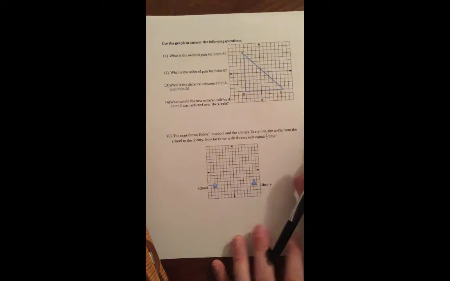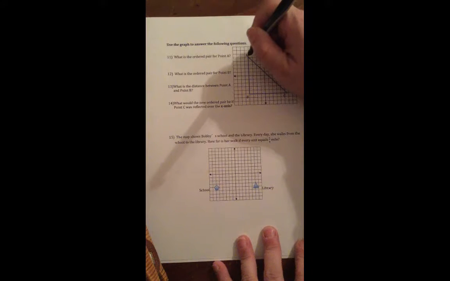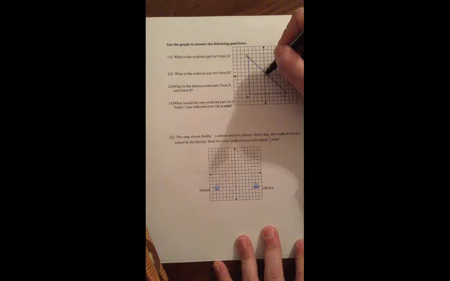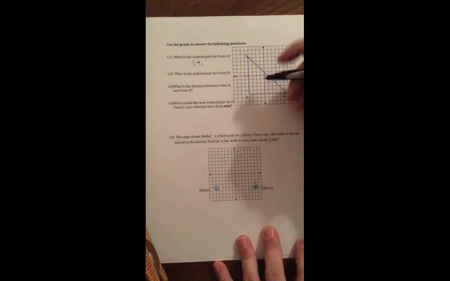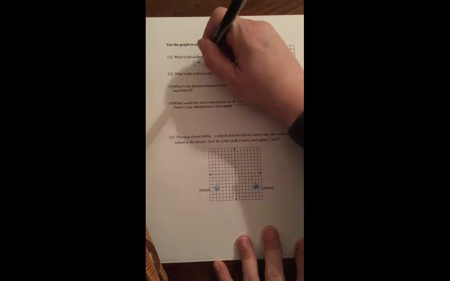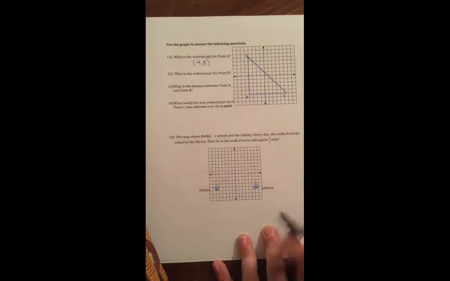Number 11, what's the ordered pair for point A? That's this right here. Start at the origin and I count 1, 2, 3, 4. That would be negative 4 because I'm going to the left. And then I count up 1, 2, 3, 4, 5, and it's positive because it's up. So negative 4, 5.